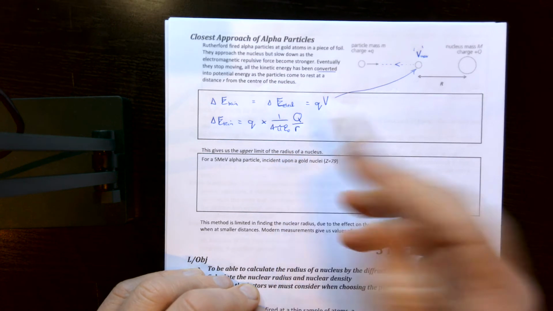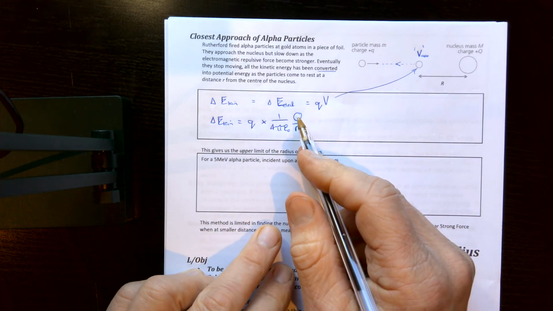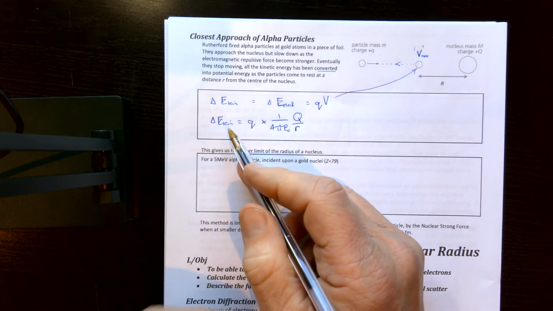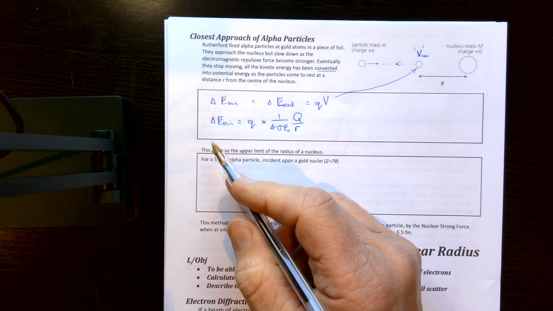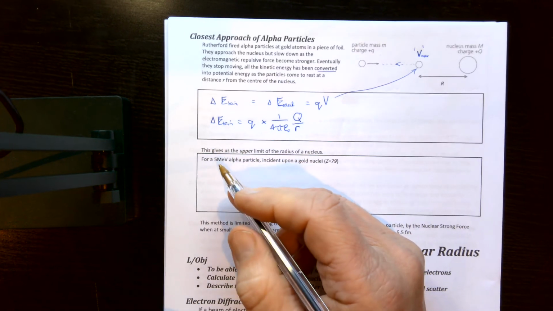So what you can do is rearrange that around a little bit. We're not going to go into this because alpha particles were really known. We know very much, they're very distinct. They have a very distinct level of kinetic energy, 5 mega electron volts to be almost precise.